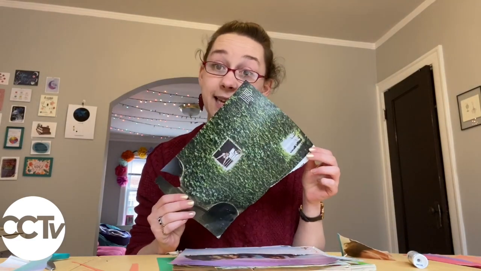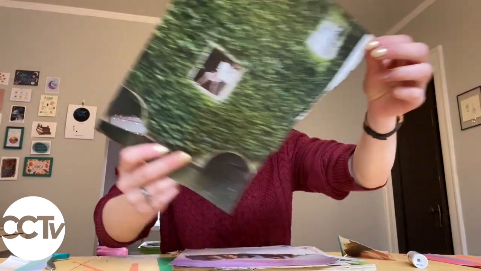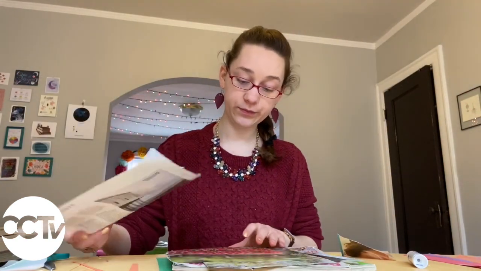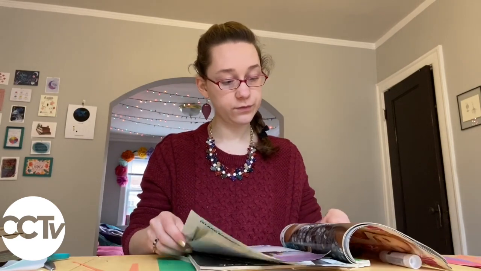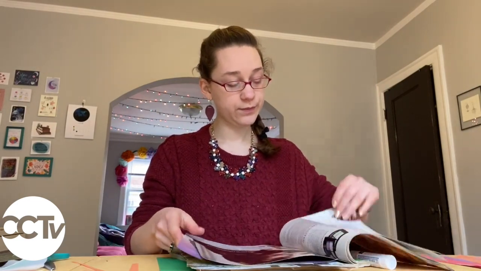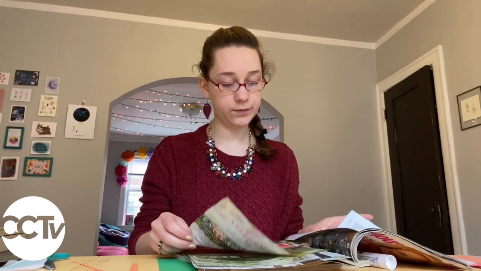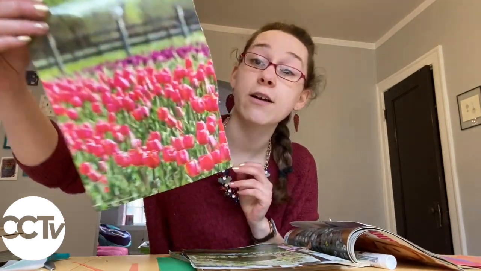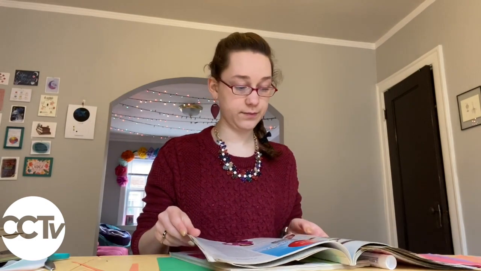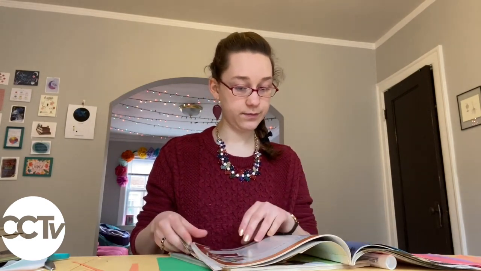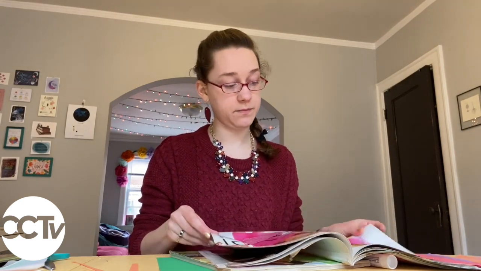Ooh, I like these leaves. They'll add some nice texture. These flowers are a nice color. And you can just rip the pages out of your magazines.